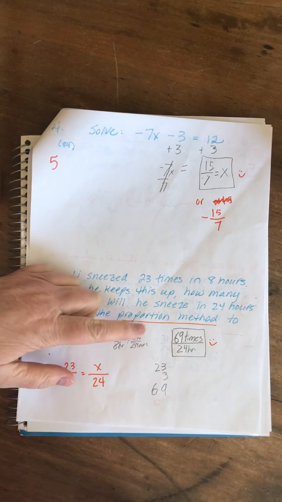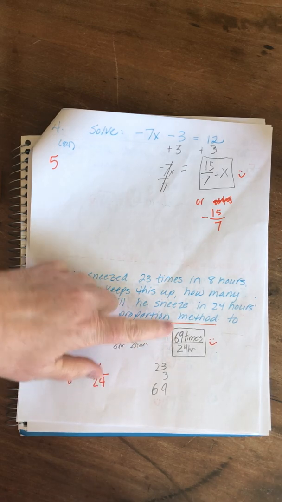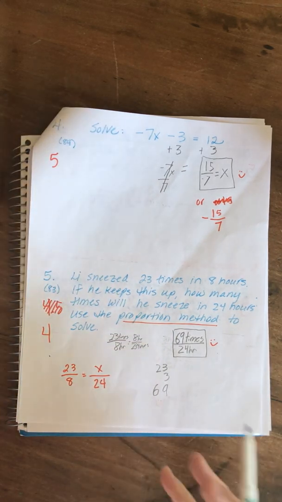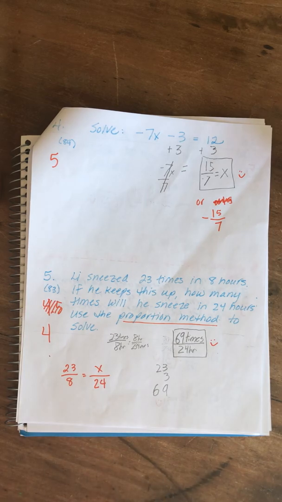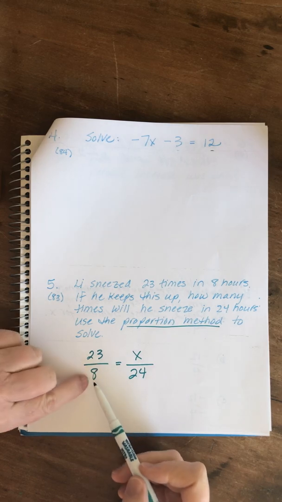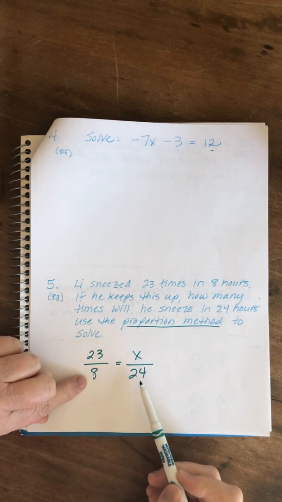The right calculation got you the right answer, 69 times in 24 hours, but you didn't show me how you brought those numbers together. So this is what I would have wanted to see: 23 times in 8 hours equals how many times in X hours?